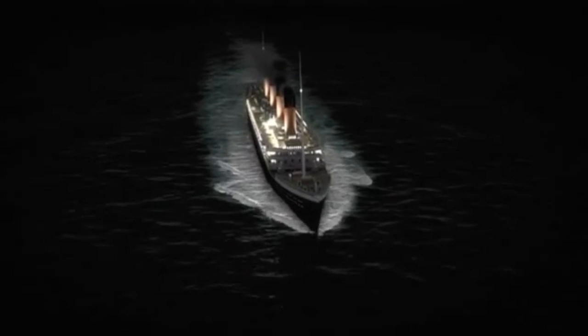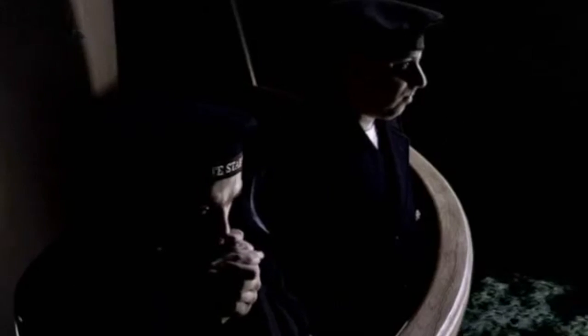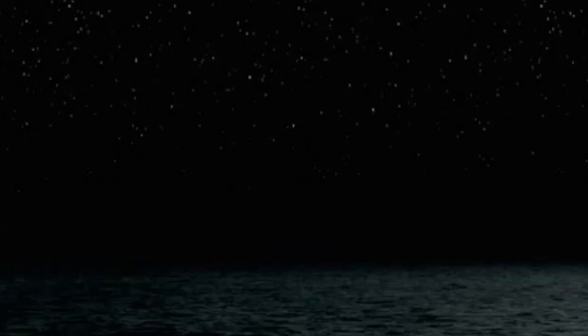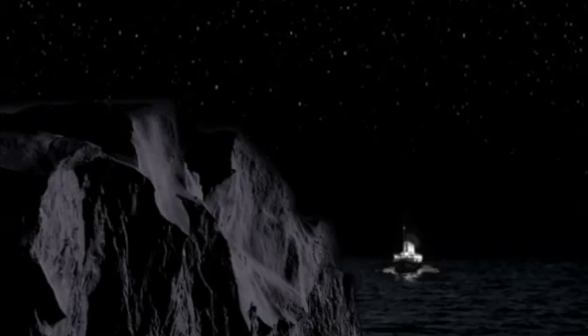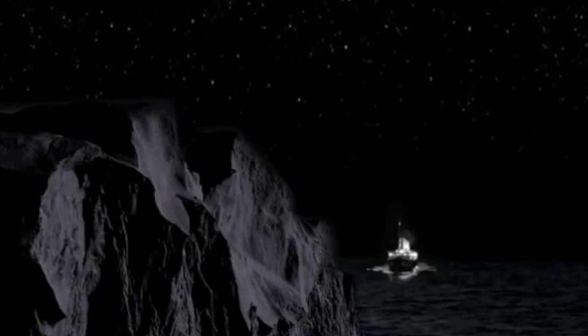Titanic is sailing through waters where a layer of warm air is sitting on a layer of colder, denser air. It has created a temperature inversion, and this has caused a mirage that has the power to hide a giant iceberg.